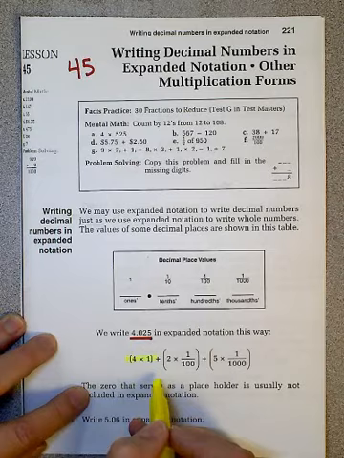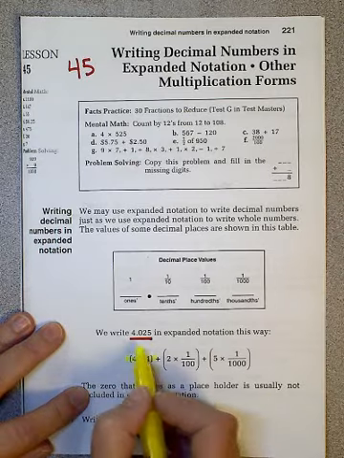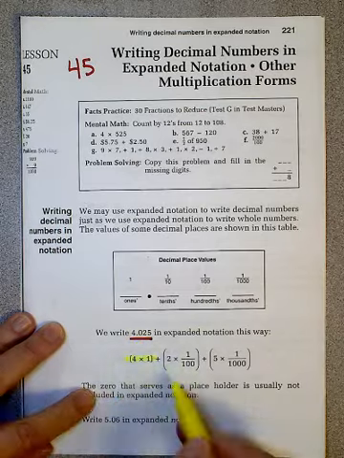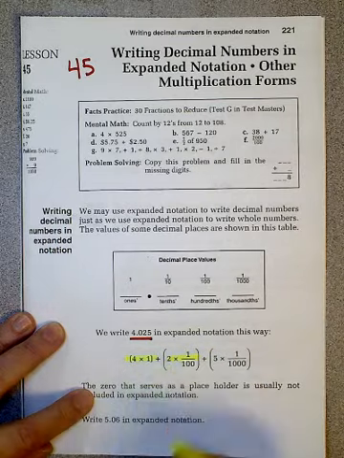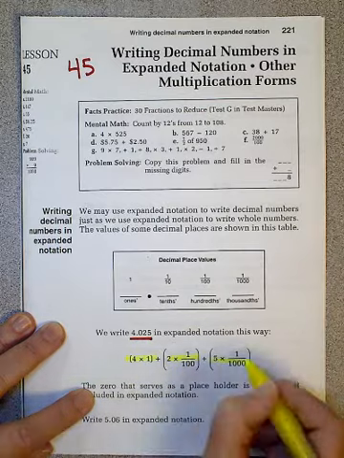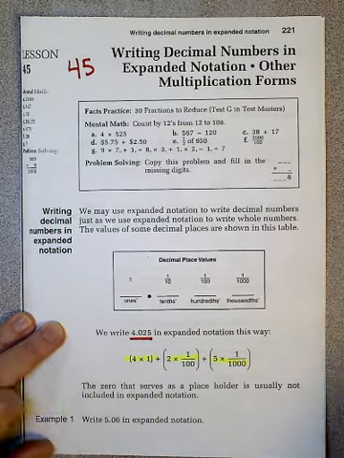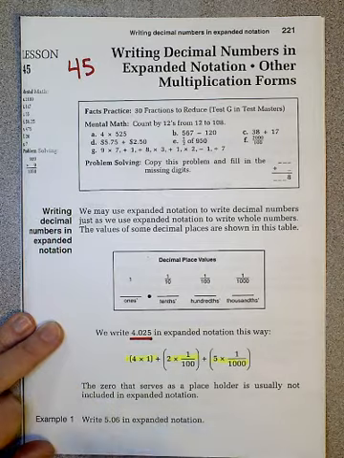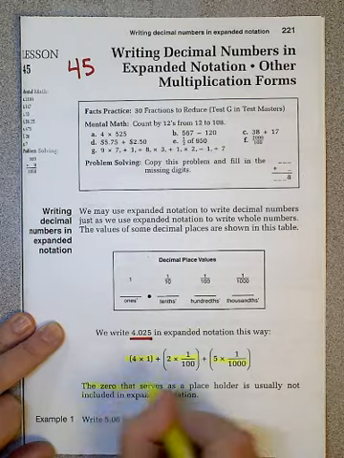We simply omit it. However, we are careful that when we indicate we have 2, we use it in connection with its proper place value spot. The 2 is in the hundredth spot, therefore we have 2 times 1/100th, again our digit times the value of that spot, plus 5 times 1/1000th. Our book reminds us that zeros that serve as placeholders are usually not indicated in expanded notation.